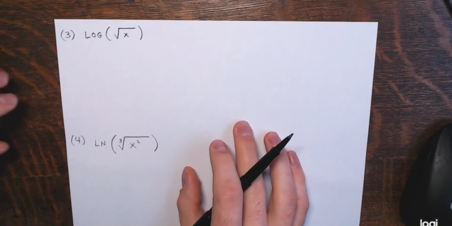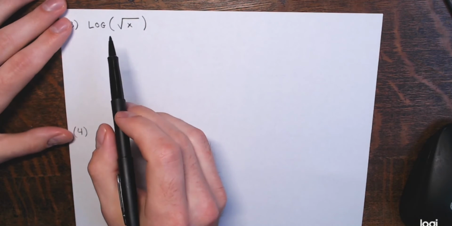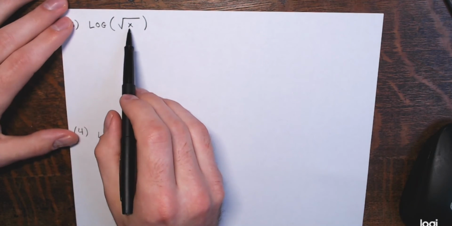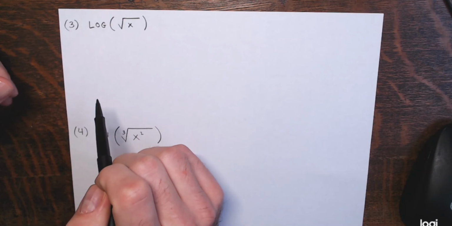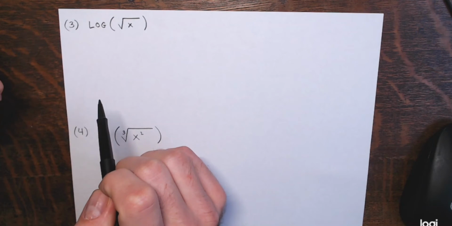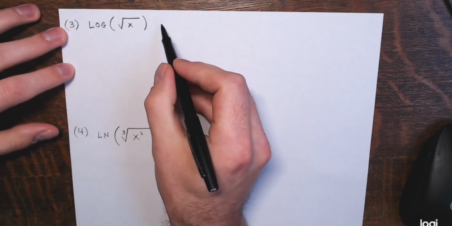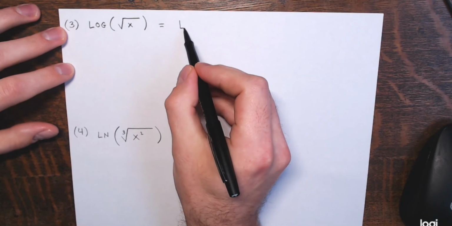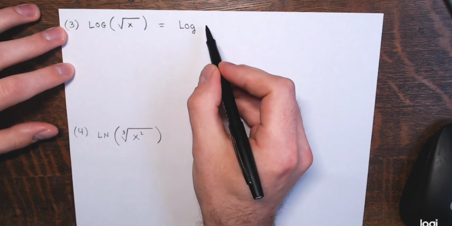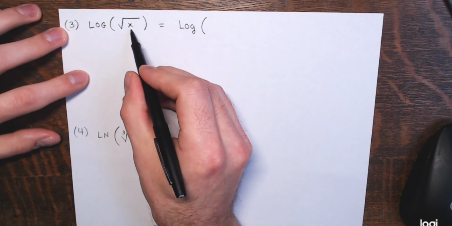So example 3, we have the log of the square root of x, and again we're asked to expand, apply one of those properties until you can't use them anymore. So hopefully you recall that the square root of x is a power of x.